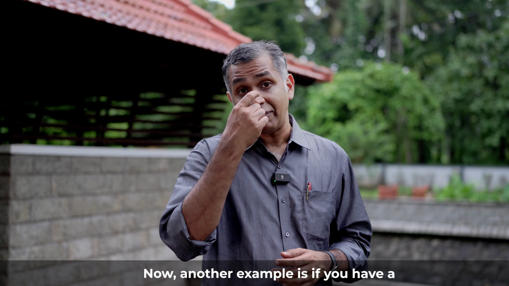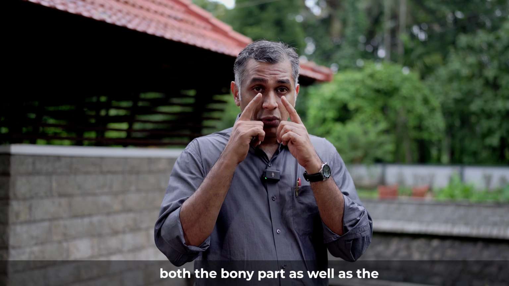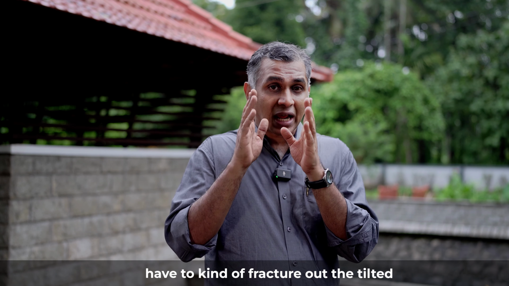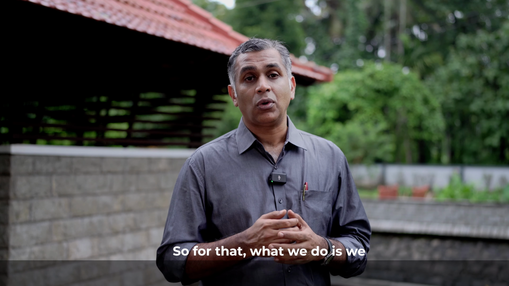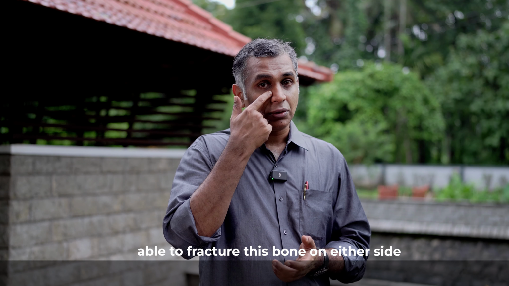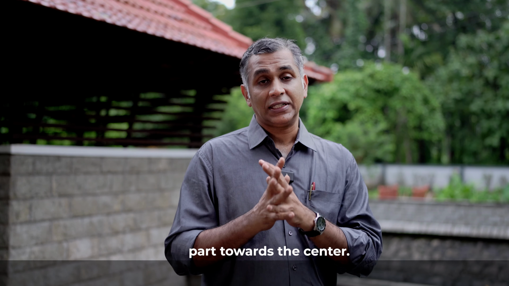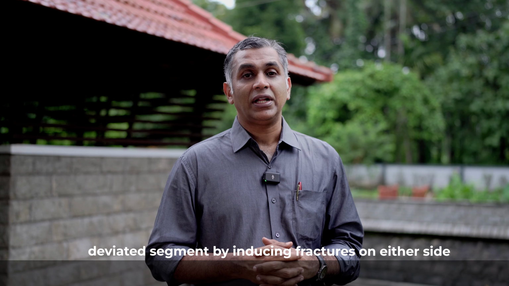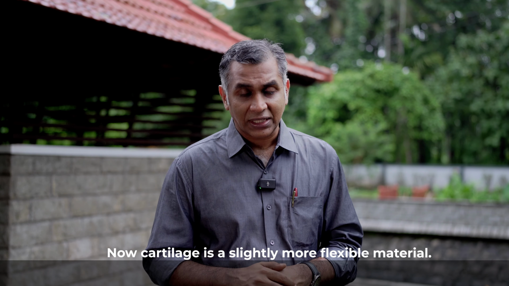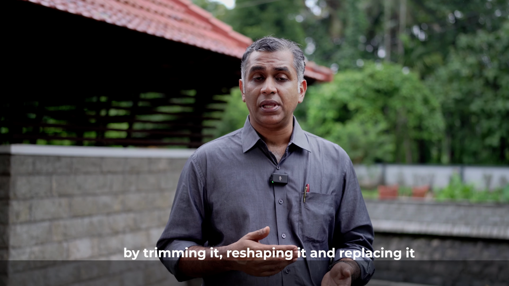Another example is a crooked nose, if the nose is bent to one side. That would invariably involve both the bony part as well as the cartilaginous part. In those scenarios, you will have to fracture the tilted bony part of the nose. For that, we do something called osteotomies. Through small, tiny stab incisions, we are able to fracture this bone on either side and subsequently mobilize the deflected bony part towards the center. So you are able to realign this entire deviated segment by inducing fractures on either side and moving it to the center. Now cartilage is a slightly more flexible material, so we can correct the cartilaginous deformities by trimming it, reshaping it and replacing it back.